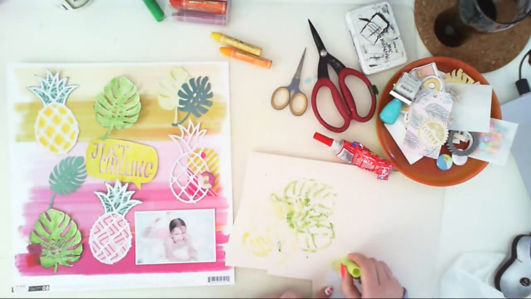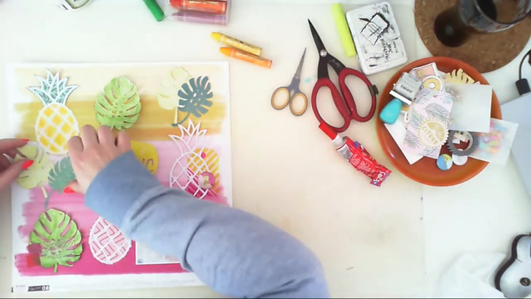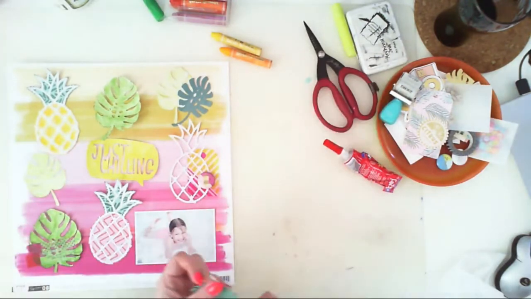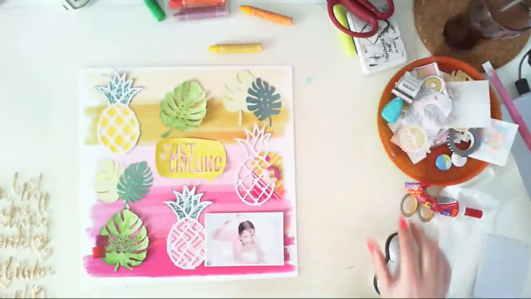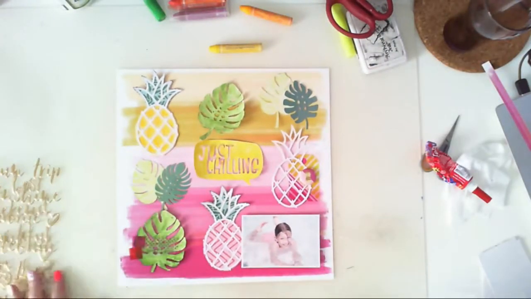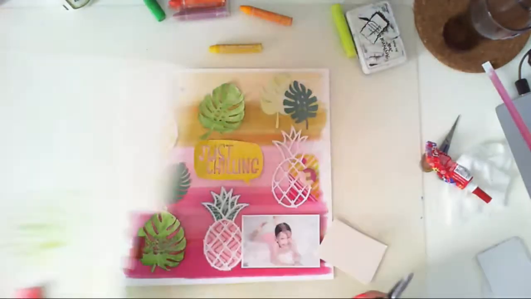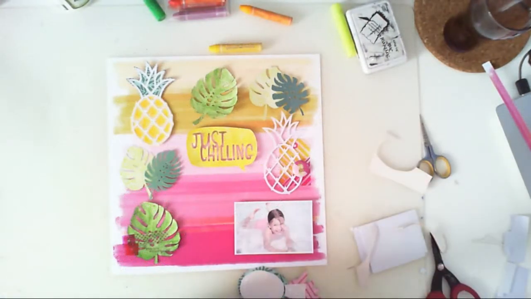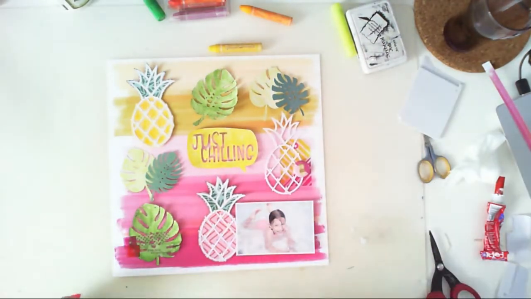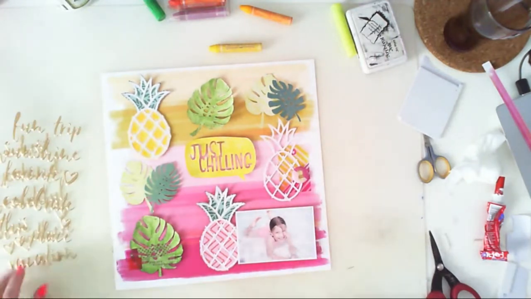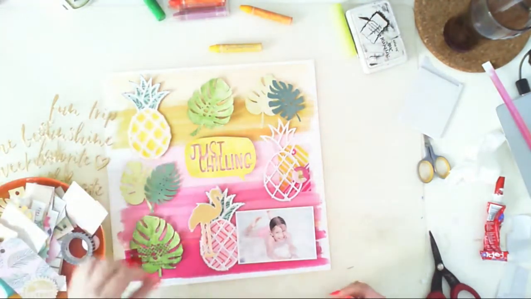white leaves because they were just too bright, but I will not use water to color them. I will just smear them with some lighter shade of gelato. And now when everything is done and ready, I will just glue this all to the page using 3D foam squares and cardboards. And the last thing, I just cut it out from the video because it was just too boring for you to watch, but I added some dimension to the pineapples, to the just chilling word.